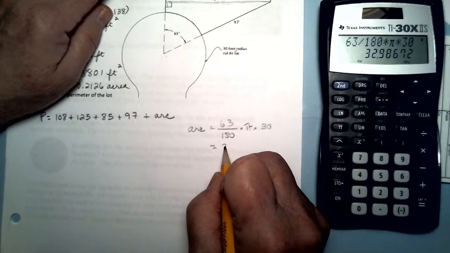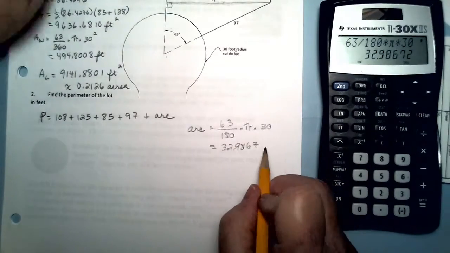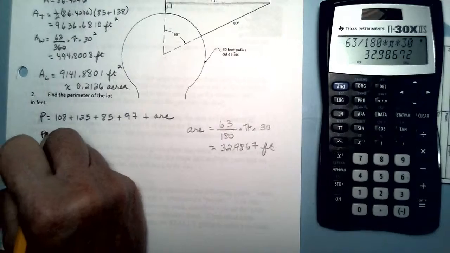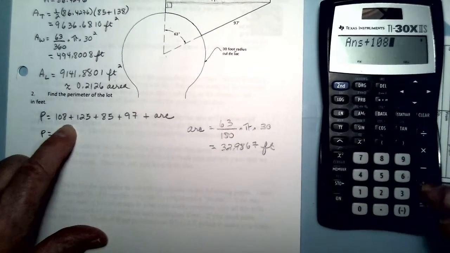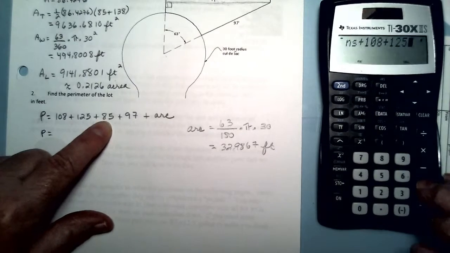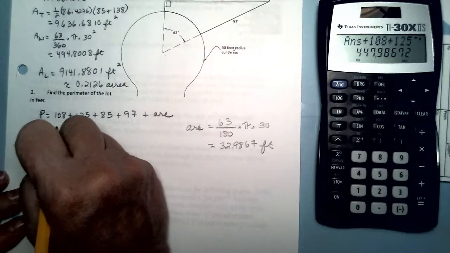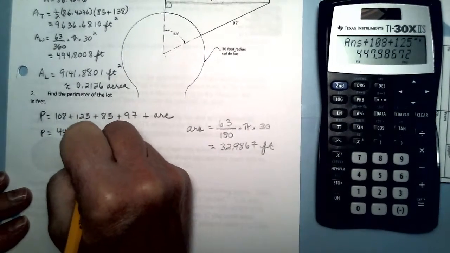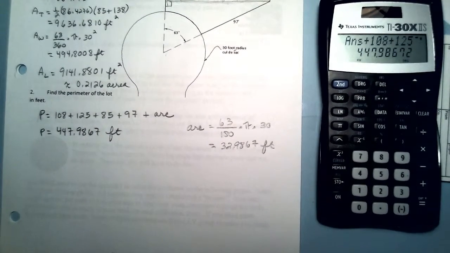I end up with 32.9867 feet. That's my arc. Let's go ahead and put the rest of them in. So it's plus 108 plus 125 plus 85 plus 97, and I get 447.9867 feet. So pretty close to 450 feet. And that's it.